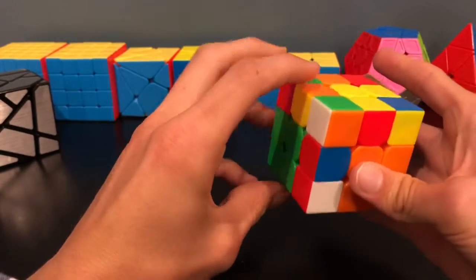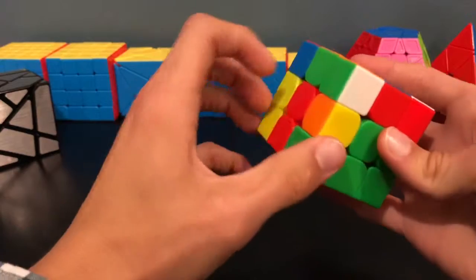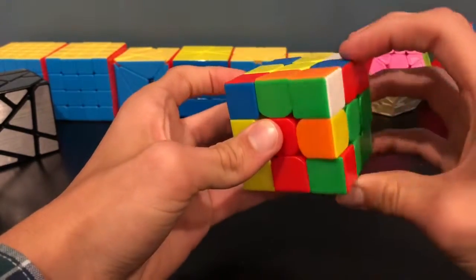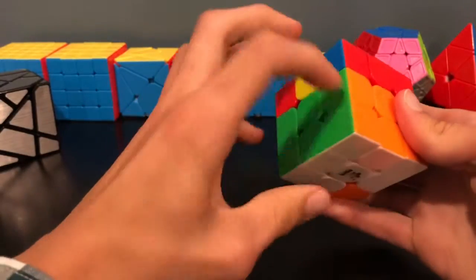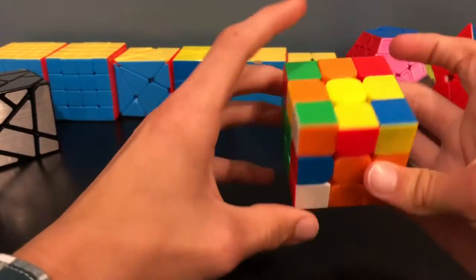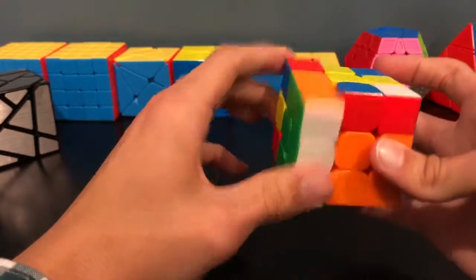Now I'll show you why it's so easy. Move it up, it pushes those together, see I just move it up, they're together, move it towards me, and it's in. See, that was our F2L pair. Up, cross, and it's in.